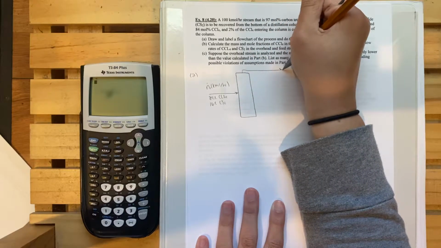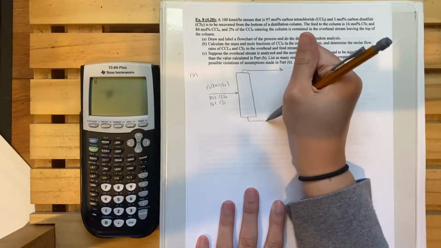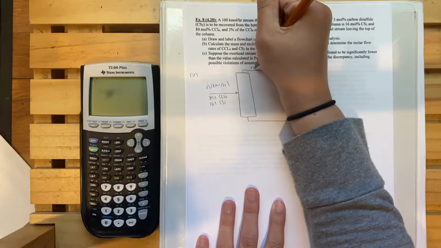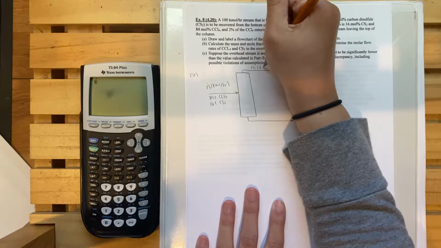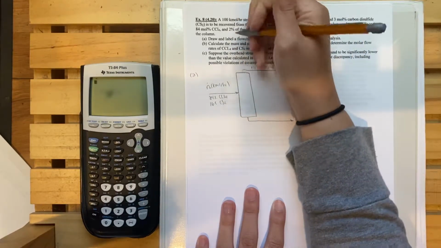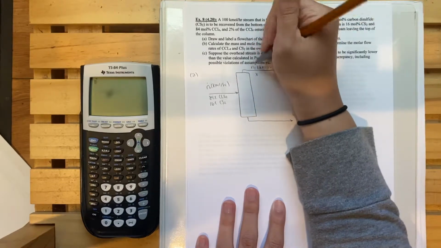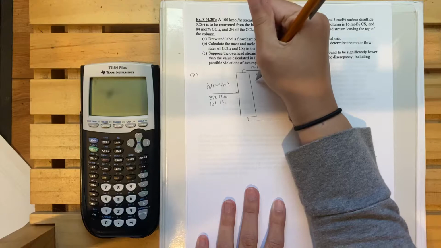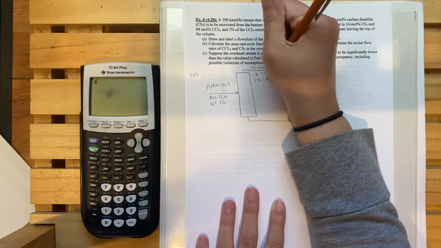And then we have a stream coming off the top of our column and a stream coming off the bottom of our column. And the stream coming off the top is N2. And that has some composition of carbon tetrachloride and carbon disulfide.